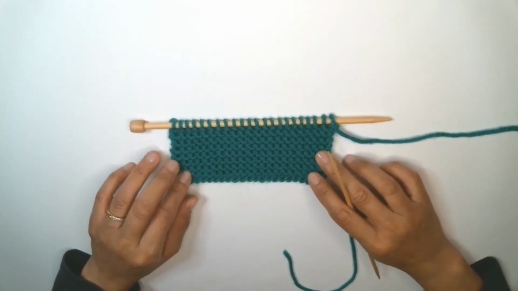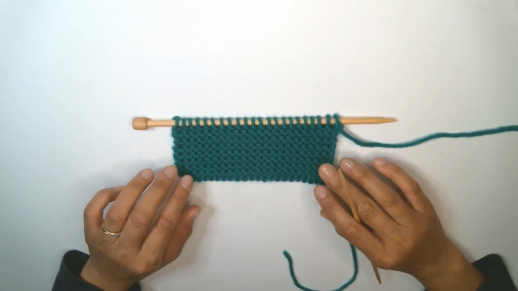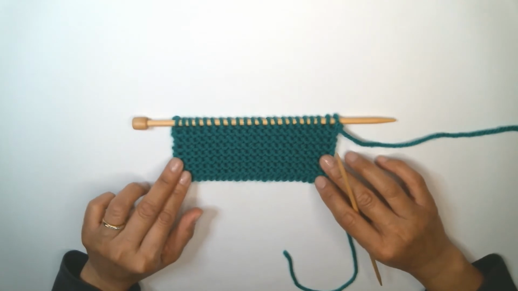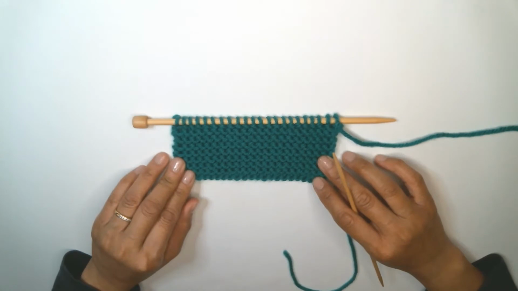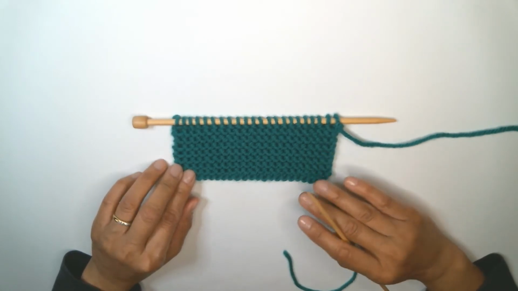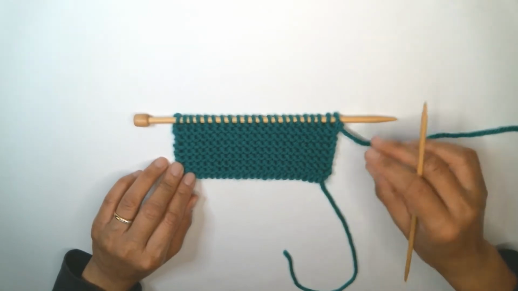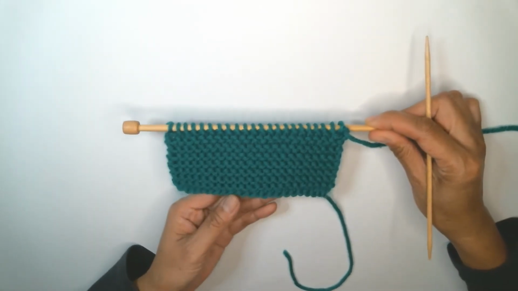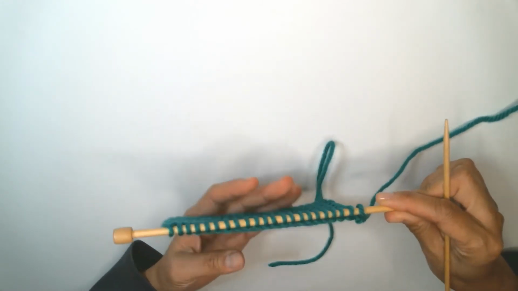Today's tip is how to count rows in garter stitch. When we first learned to knit, we learned how to do a piece of garter stitch fabric. And all it is, is knitting each row back and forth. And it creates this fabric that looks the same on both sides.